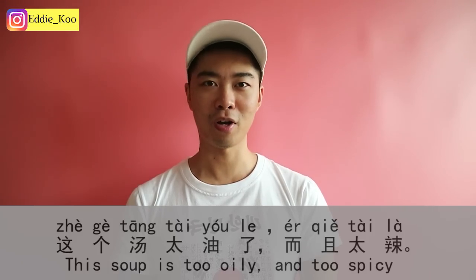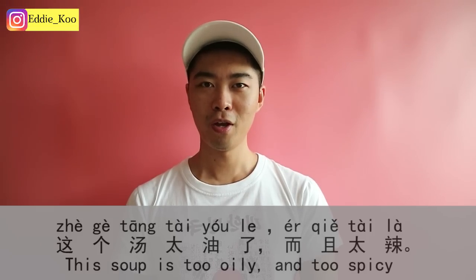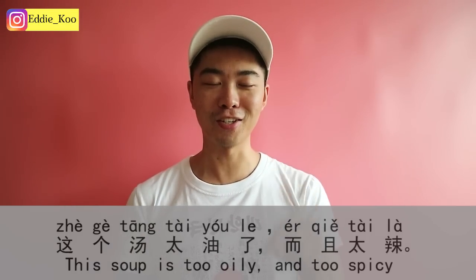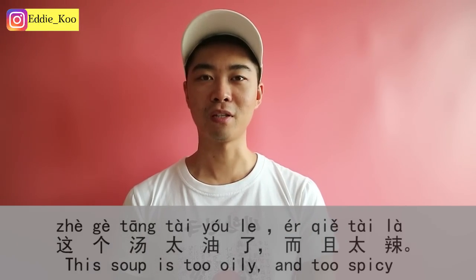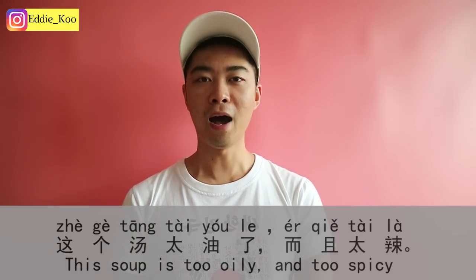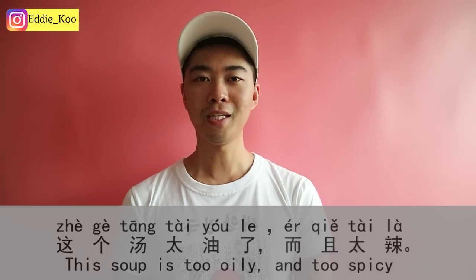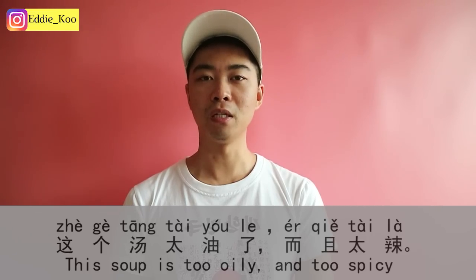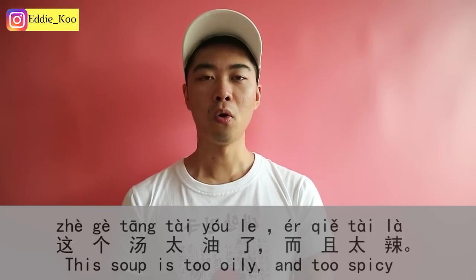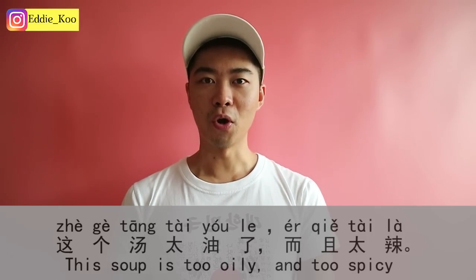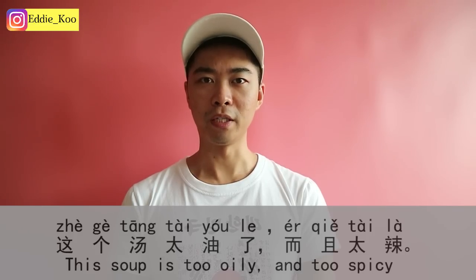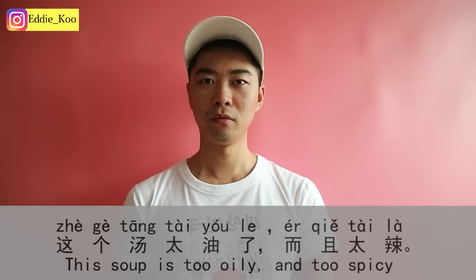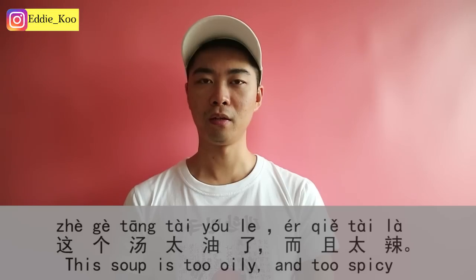Okay, if you go to a restaurant and you point at the menu, you say, I want to order this, you say, 这个. Okay, so 这个 means this. 汤 is soup. 太, that describes the degree. It means too or so. 油, that's oily, an adjective. If you say 太油, that means too oily.